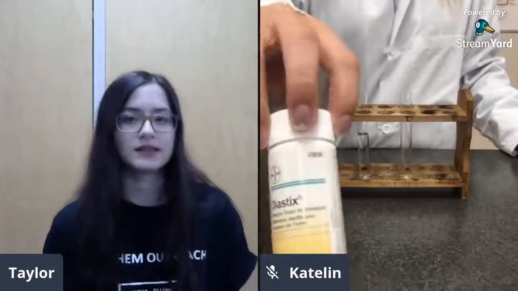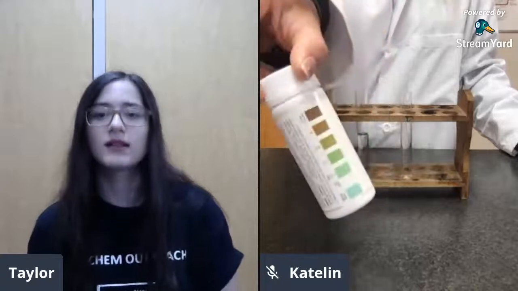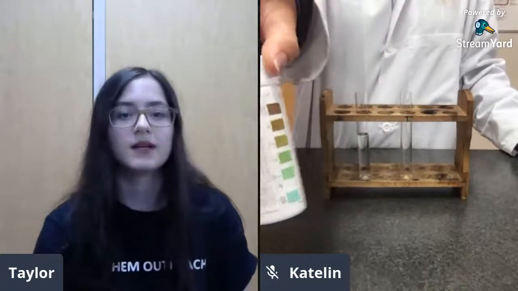So now when we go to test these solutions, we're going to use something called a glucose testing strip. How it works is that it'll change color depending on how much glucose it detects. So remember, lactase breaks down lactose into glucose. So the more lactase there is, the more glucose there should be.